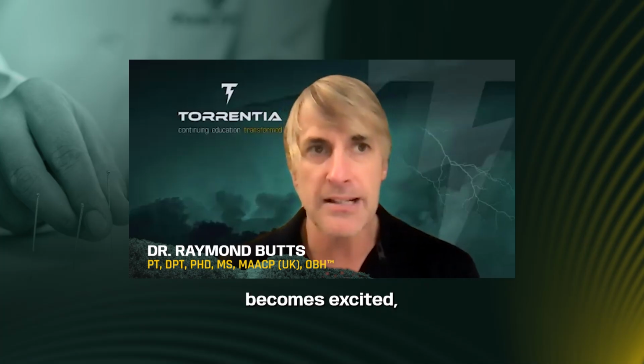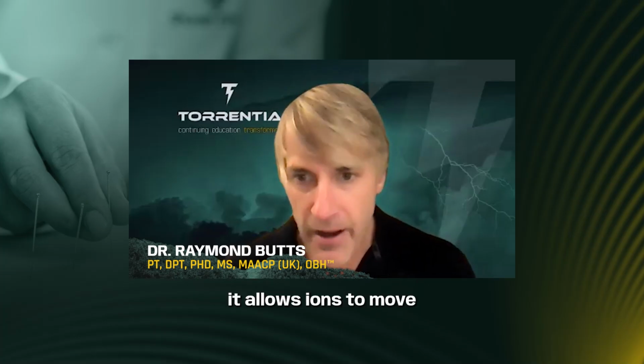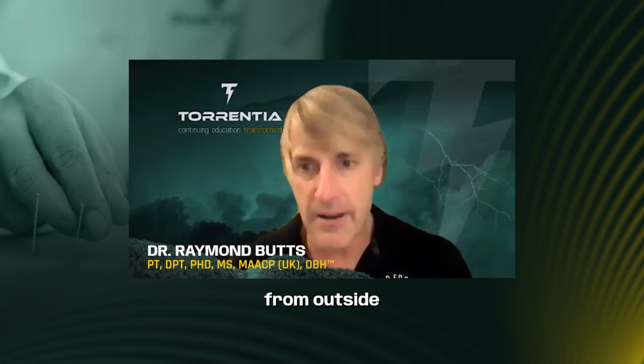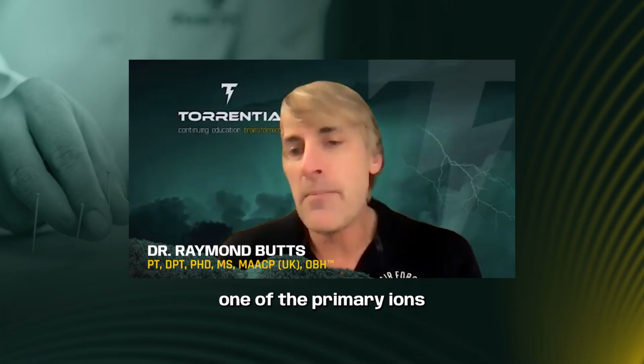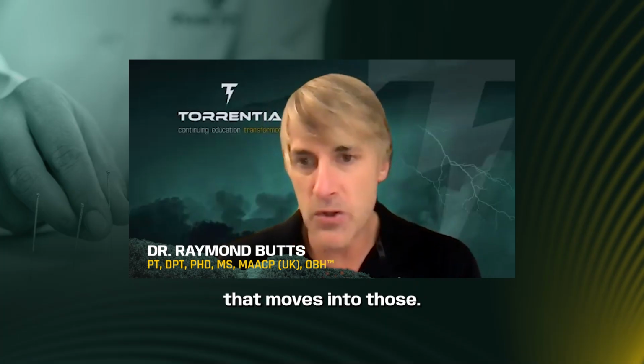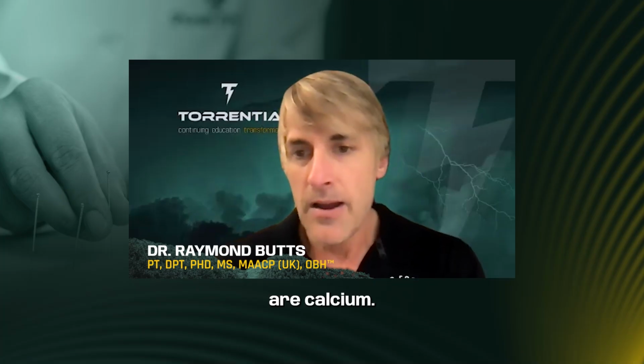When that happens and the TRPV1 receptor becomes excited, it opens. And when that receptor opens, it allows ions to move from outside of those peripheral nerve endings to inside. One of the primary ions that moves into those peripheral neurons is calcium, right?